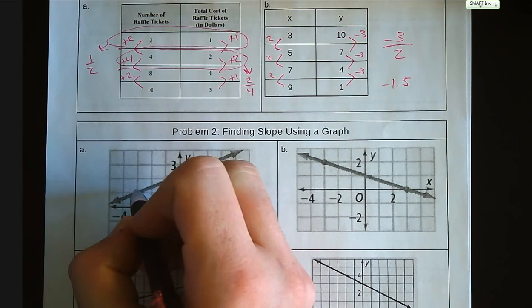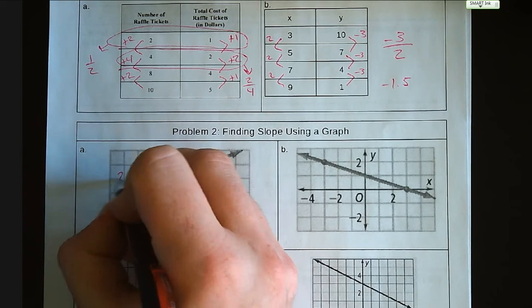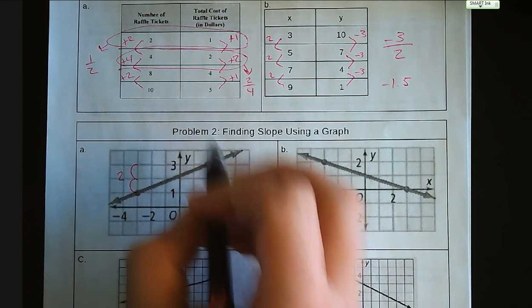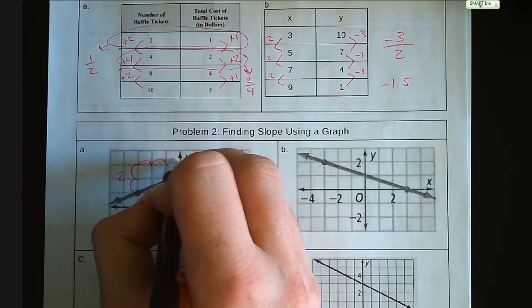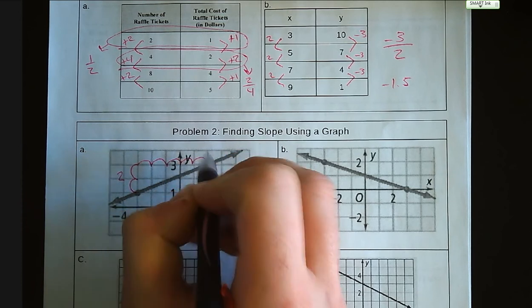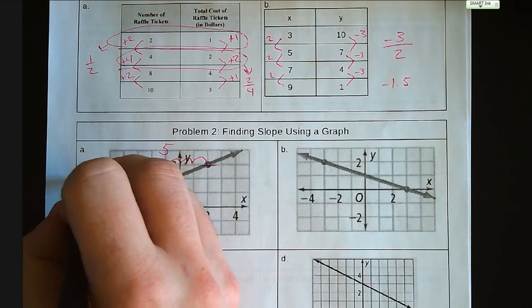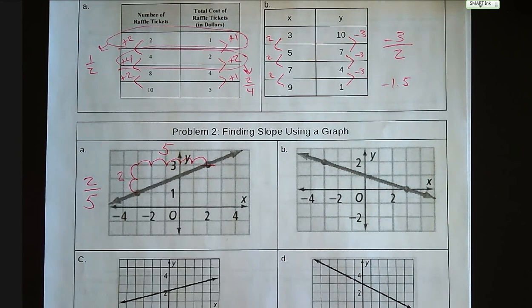So I'm going up 1, 2 hops to get to the same level as from my one point to my next. And now how many do I need to go to the right? We're going to go 1, 2, 3, 4, 5. So we went up 2 and to the right 5. So our ratio is 2/5.